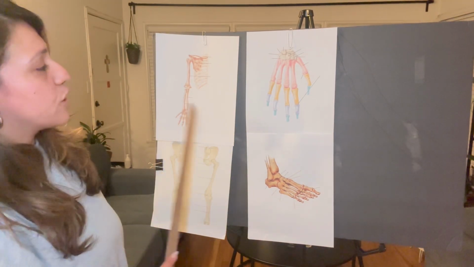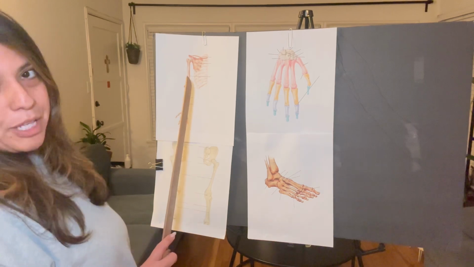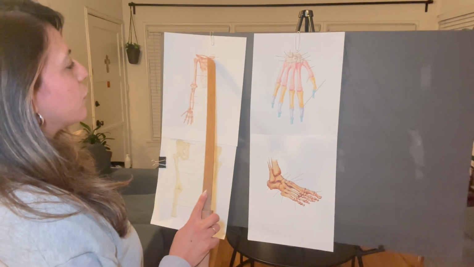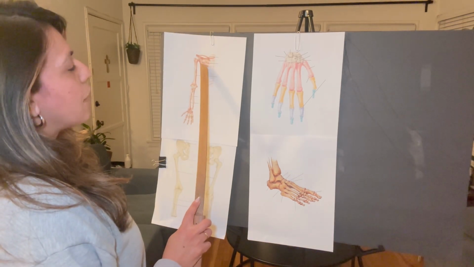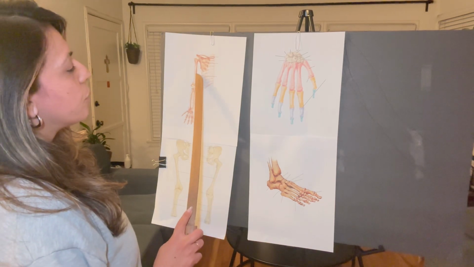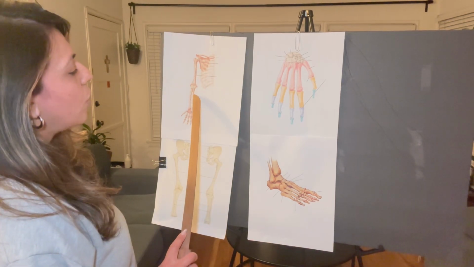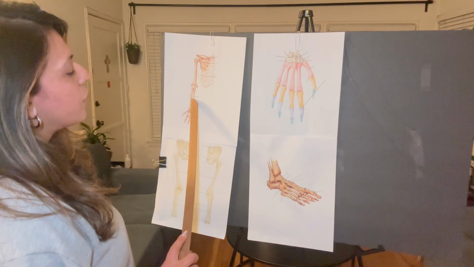So here we have the pectoral girdle and upper limbs. The clavicle, the scapula, the humerus, the ulna, and the radius.